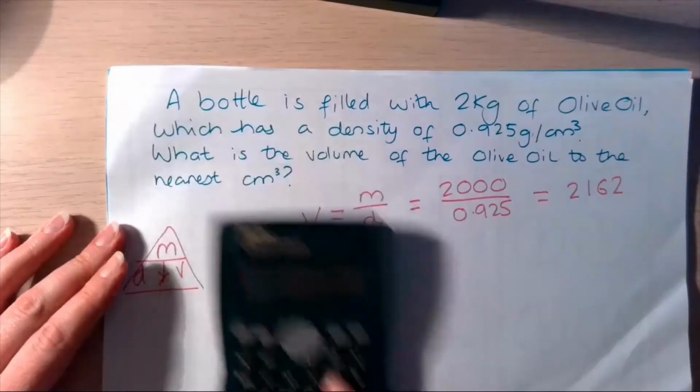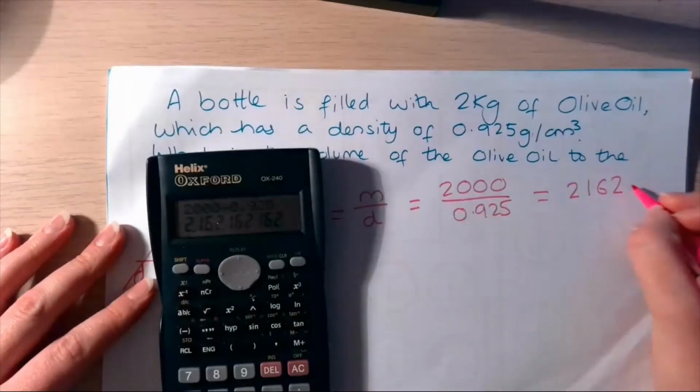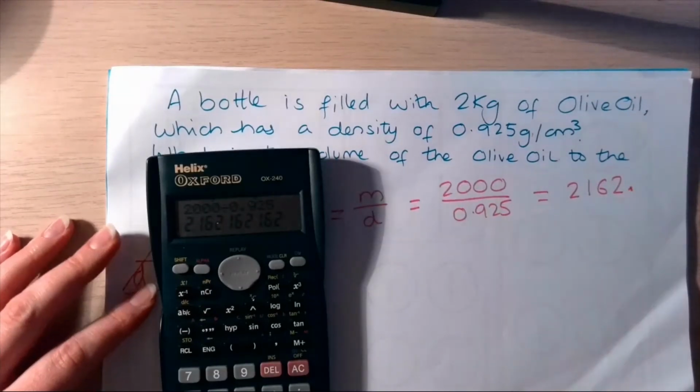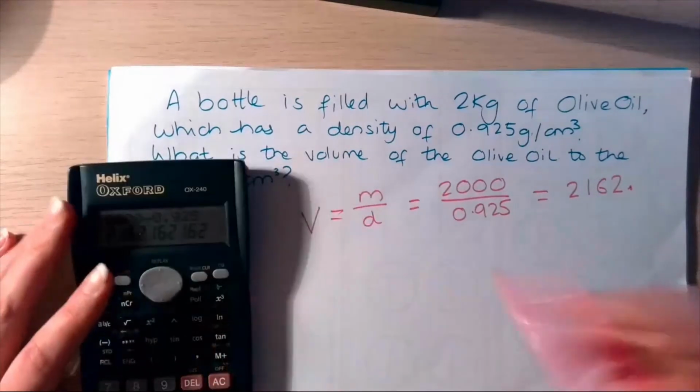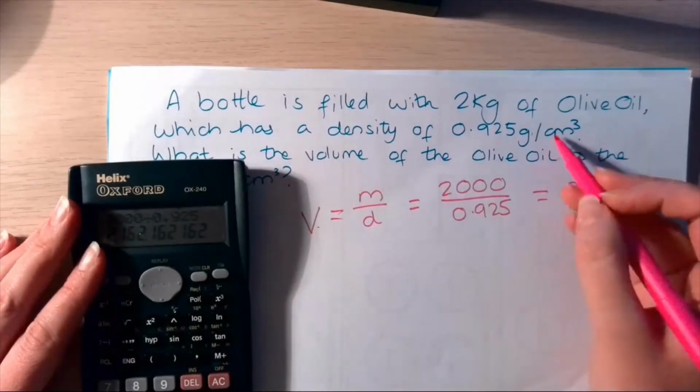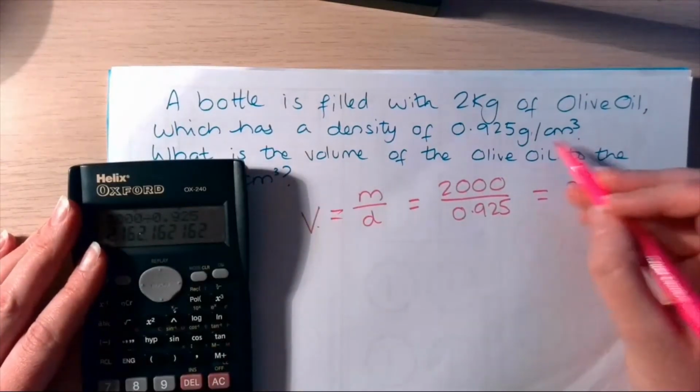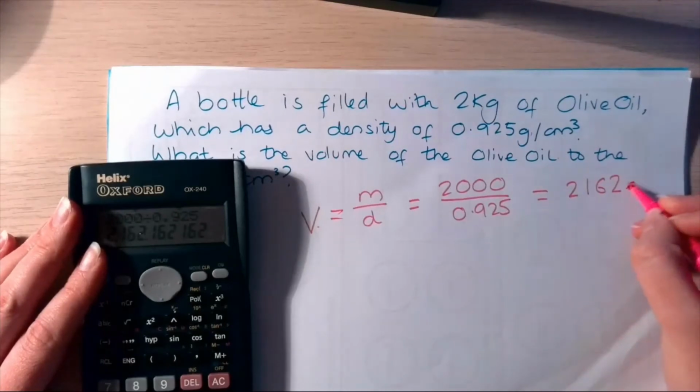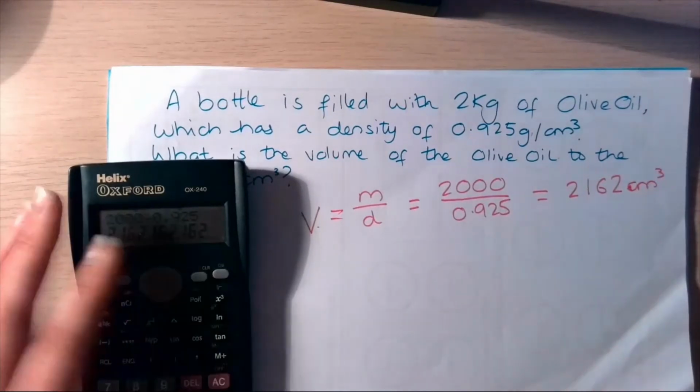Okay, so we've got 2,000 divided by 0.925, which is 2162.16, and this is to the nearest centimetre cubed, so it is going to be 2162 once we've rounded that. And our units, don't forget, it's a volume, so our units are going to be cubed, centimetres cubed, because that's what we've put in there.